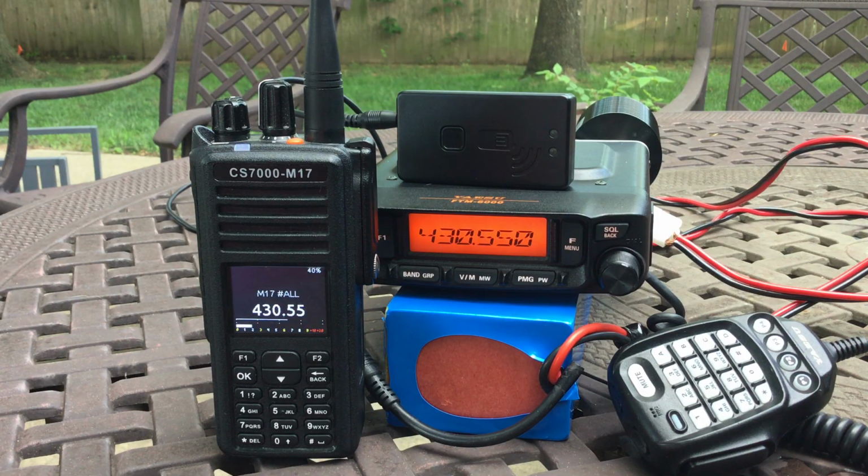Notice we got a little bit of an echo there, but the point being is I hit the PTT on my iPhone application and I came out on the CS7000 M17 perfectly. You notice when I do hit the PTT that I get red on the TNC4 that indicates transmitting, and of course we have transmit on the FTM-6000R transmitting on 430.55.